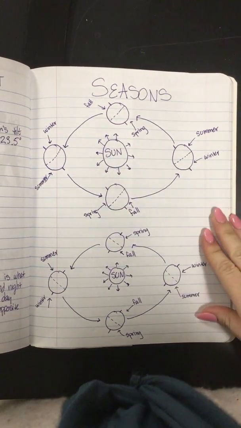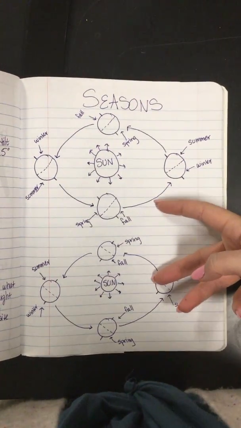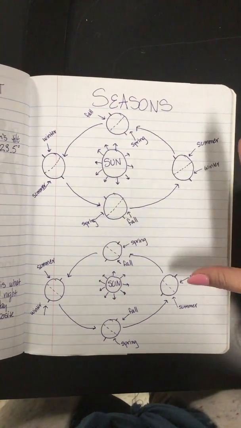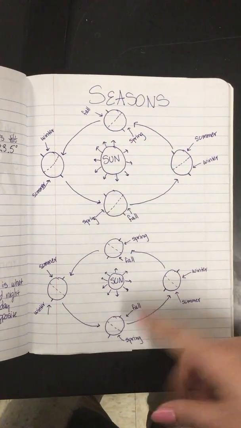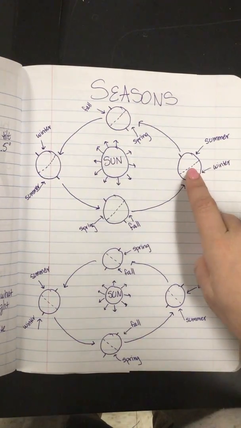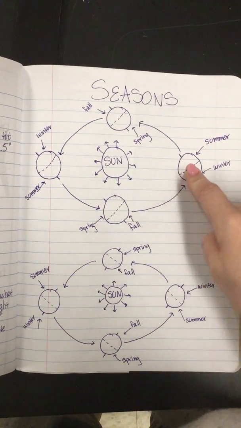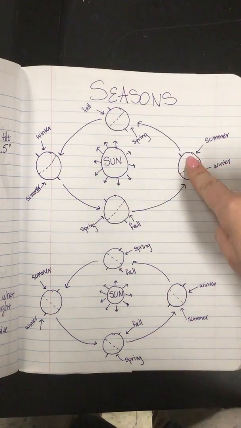Okay, so as you see here, I went ahead and drew both diagrams. Now, this is where I don't want us to get confused, and by the way, you're going to want to pause the video real quick and get this drawn because I'm not going to talk about it for very long. This is the one we just drew together, and the summer for the northern hemisphere over here is on the right side because the northern hemisphere is tilted toward the sun.